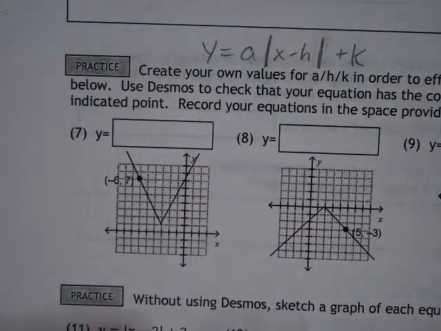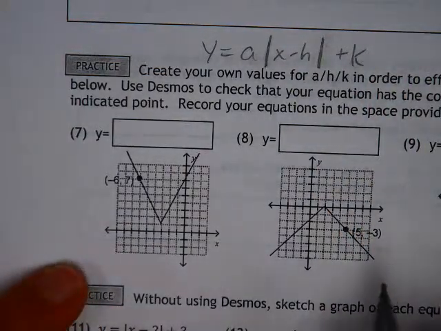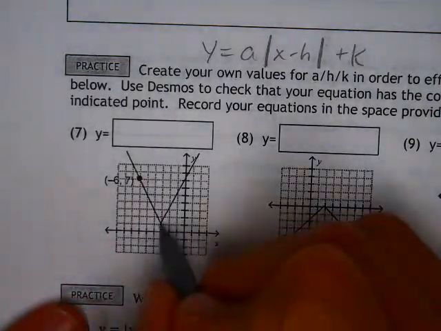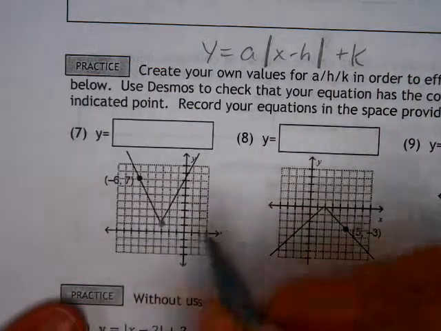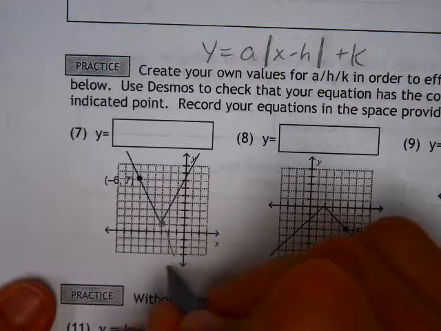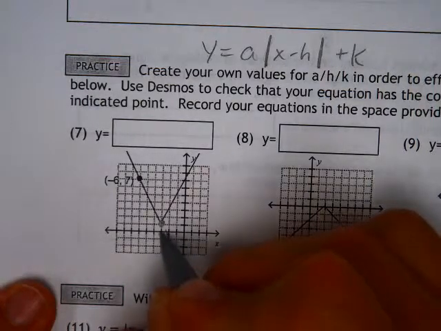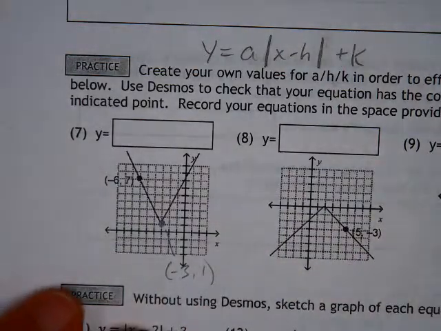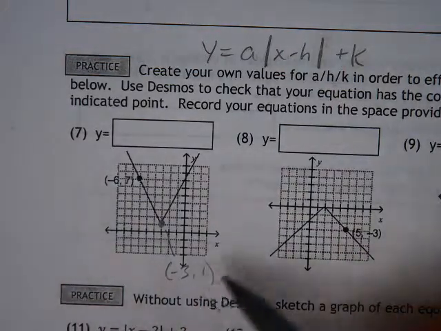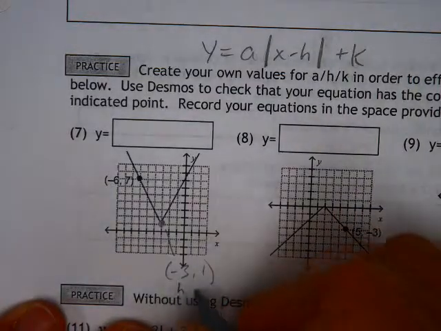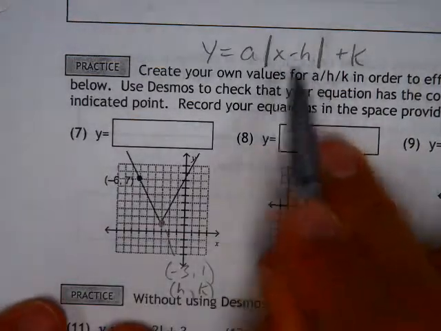The absolute value function creates a V shape where we have a point given at a certain location. We see that point there. We've identified that point as the vertex, and that vertex, in this case here, is negative 1, 2, 3, and then up 1. So negative 3, comma 1 belongs in the h and the k value here. So this is h and this is k.